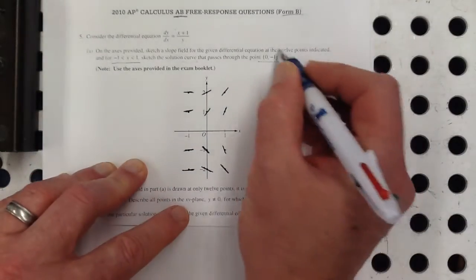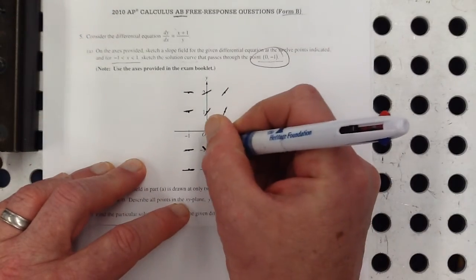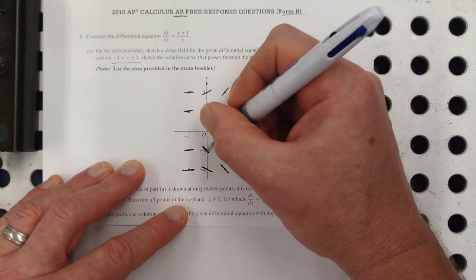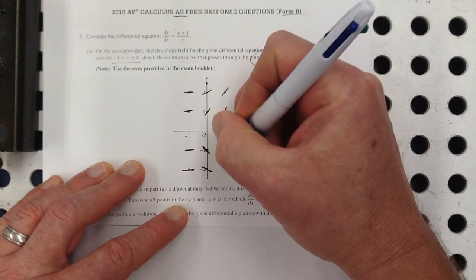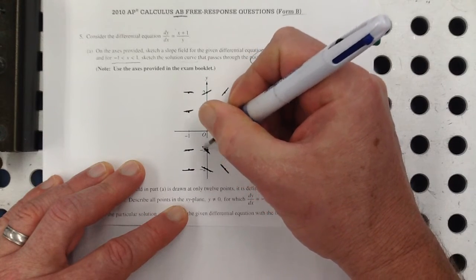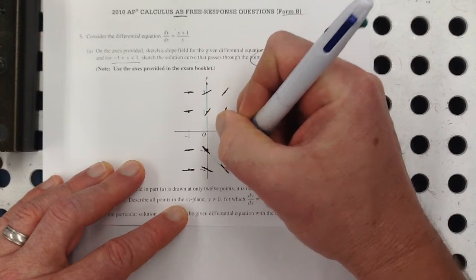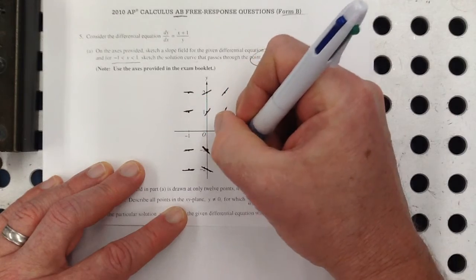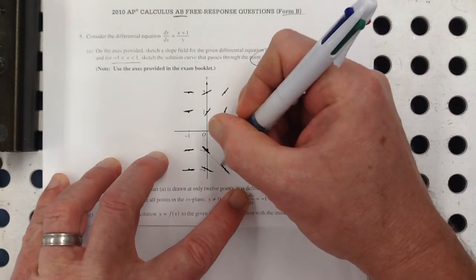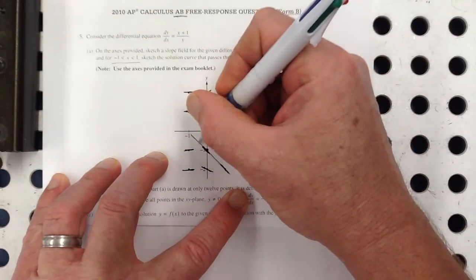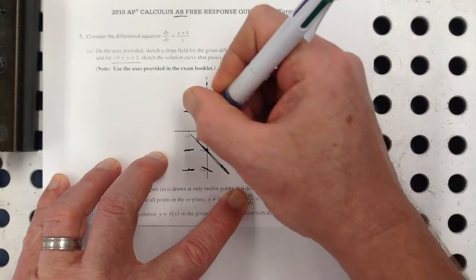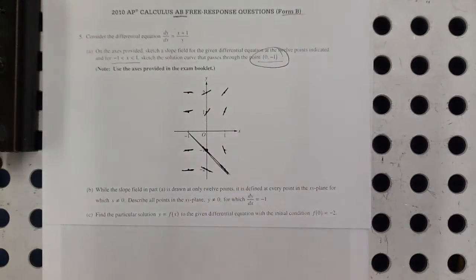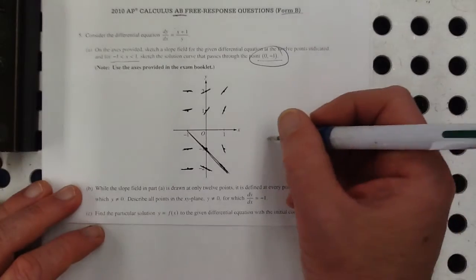And they want us now to sketch the curve that goes through here. Well, if you go along this curve, it's a straight line. You get to a place where you have the same slope. So it's not bending toward a different slope. It's headed right toward a point that has the same slope. So it looks like we just have a line that goes through there. All right, check.